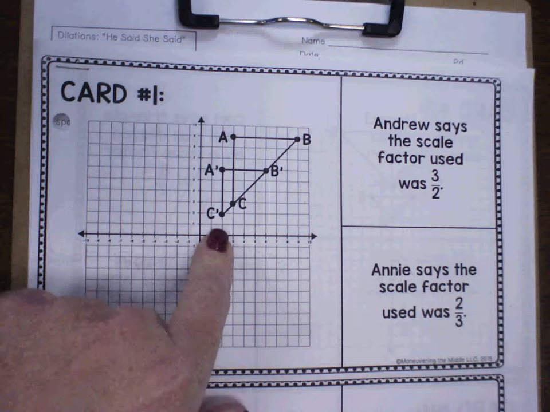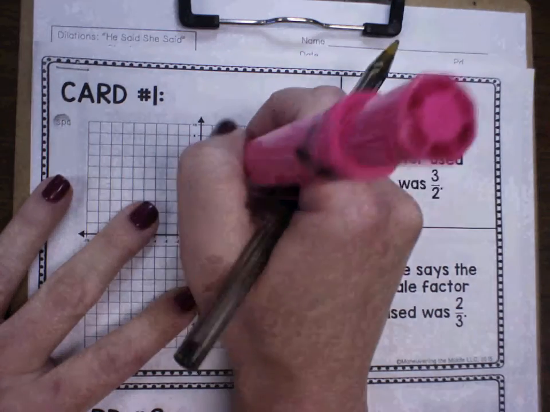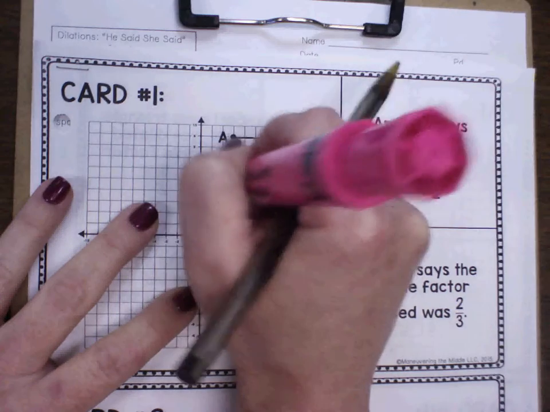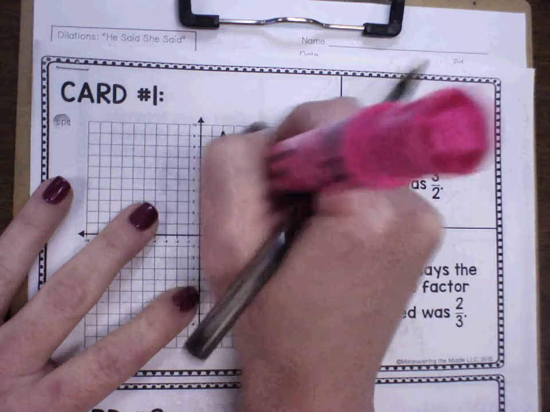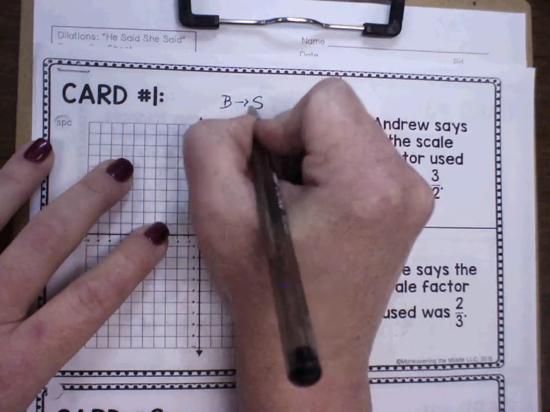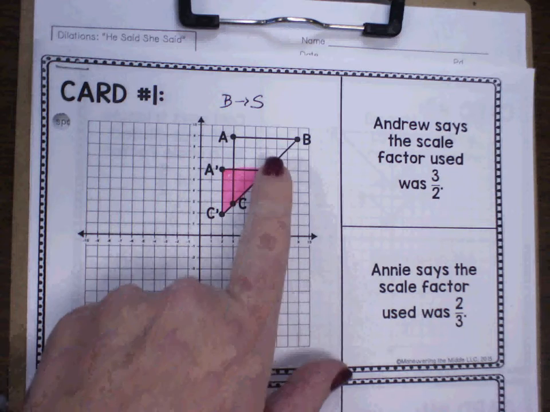All right, what I'm going to do is highlight only the one that is new, okay? You know the one that is new, because it has those little lines at the top. It's A prime, B prime, and C prime. That's the new one.